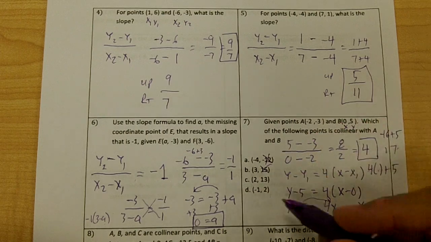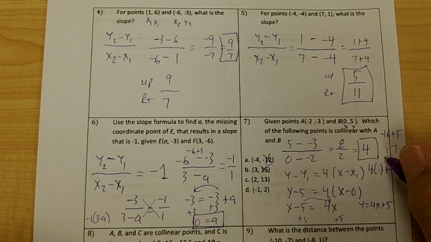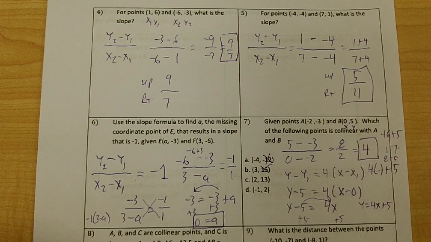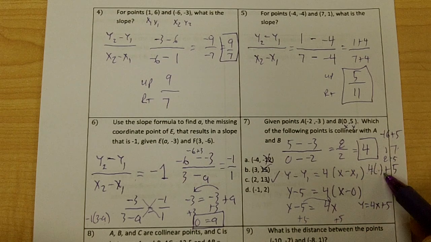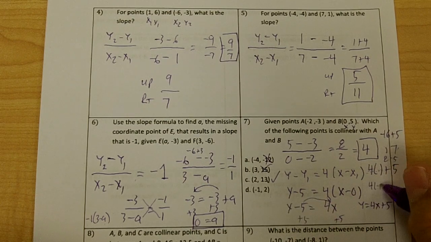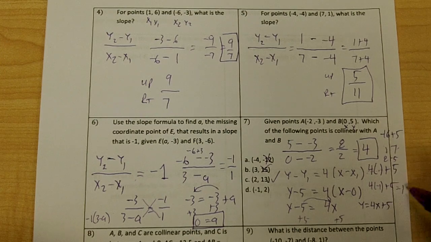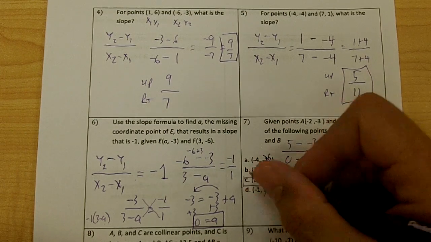So that one's wrong. Now I'm going to plug in 2. If I put 2 in here, 4 times 2 is 8, and 8 plus 5 would be 13, wouldn't it? 13 checks. So if I input my 2, I output my 13, and let's try the last one. If I input a -1, I'll get a 1, won't I? And this one is 2, so that one's wrong. So the one that would work would be (2, 13).